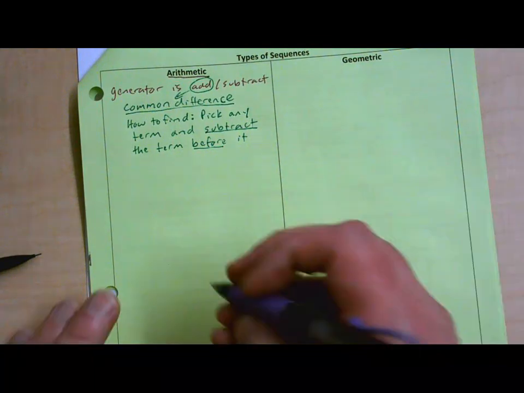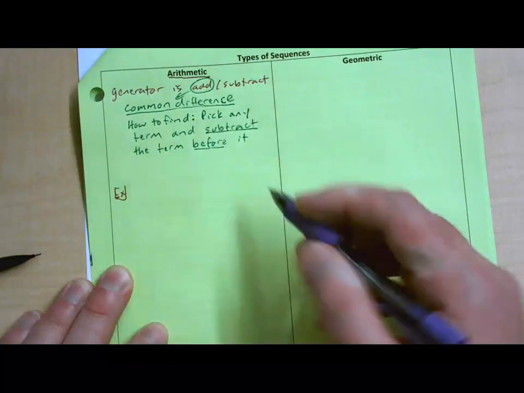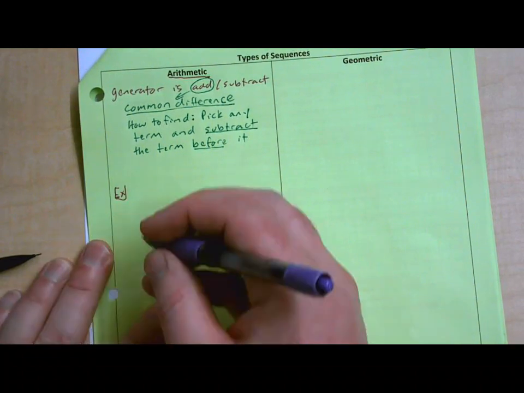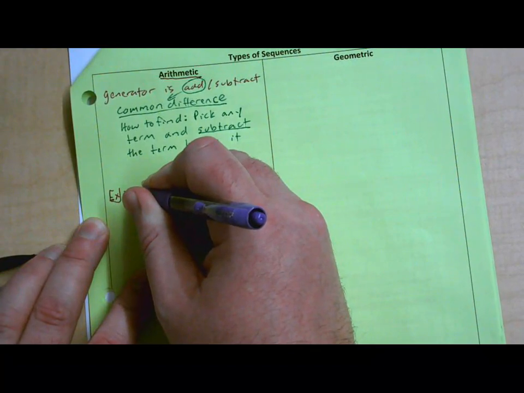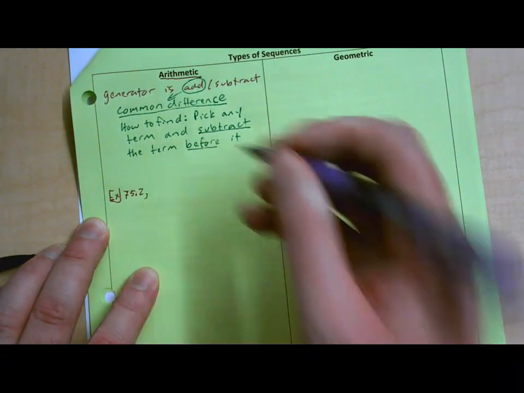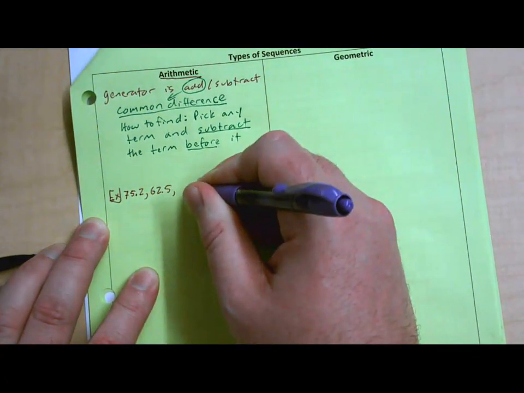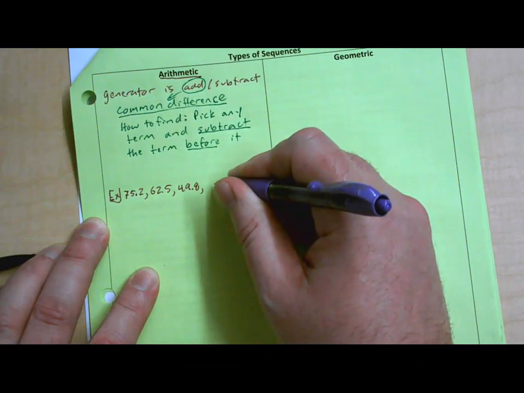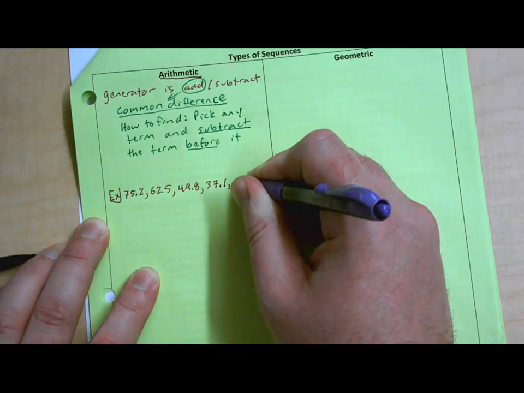So let's give ourselves an example here. Leave a little space above this example so that we can do our work to find our common difference. So I'm going to use an example that was from that sheet that we just did. The sequence began 75.2. That was our first term. And then 62.5. And then 49.8. And then 37.1. That's all they gave us. Does this look familiar? You guys remember doing this one just a few minutes ago?